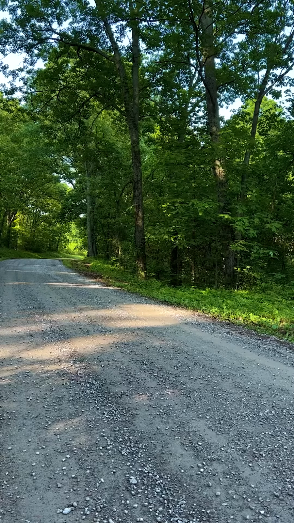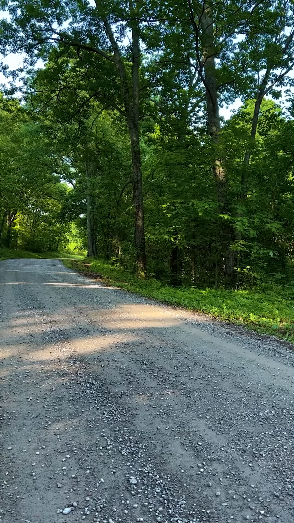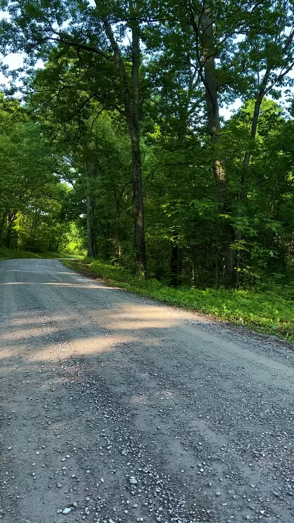So 4 times 2 is 8, times 10 means that we're 80 feet from that tree, or about 25, 26, 27 yards, something like that. So we'll just start walking to it and we'll see how close we are.